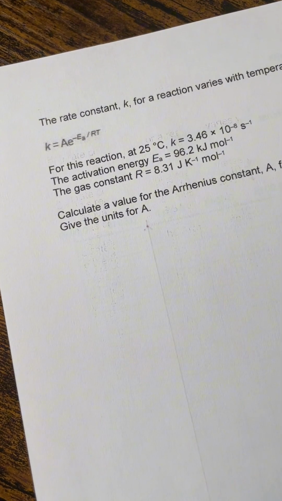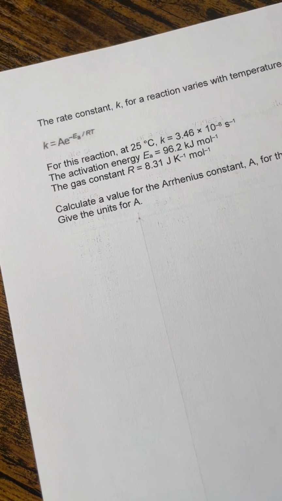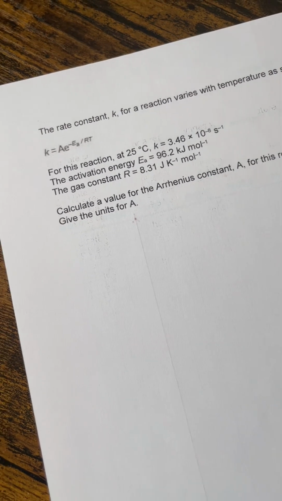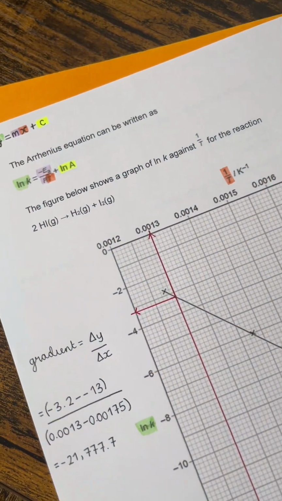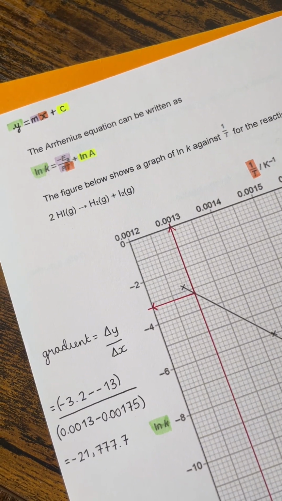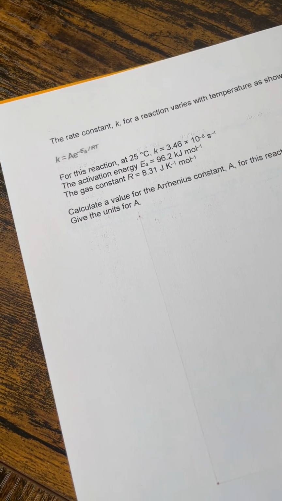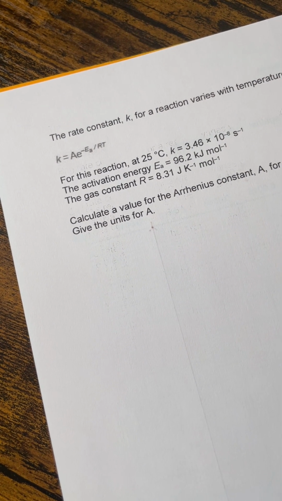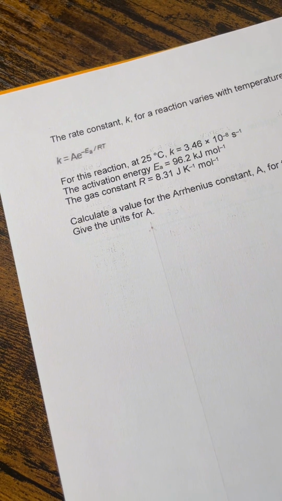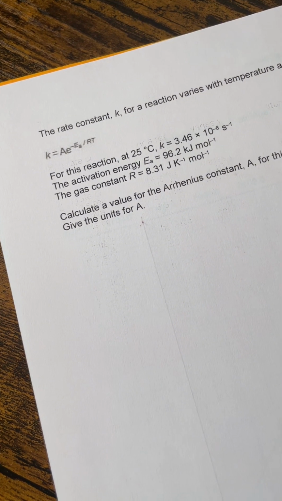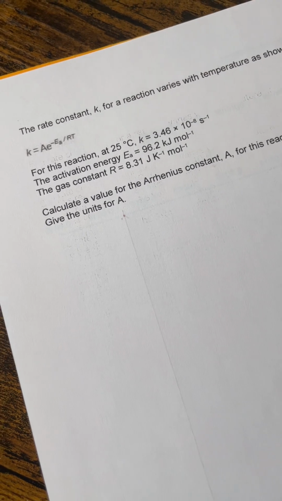So we can use this form of the Arrhenius equation here, and that's why they've given us it in this format. Whenever we're doing graphical work, we need it in this format. So anytime there's a graph question, they will give you it as lnk equals minus EA over RT add ln A. Whereas here, we don't need it in the other format, so they've given us it as K equals A e to the power of minus EA over RT, where e is a mathematical constant and a button on our calculator.